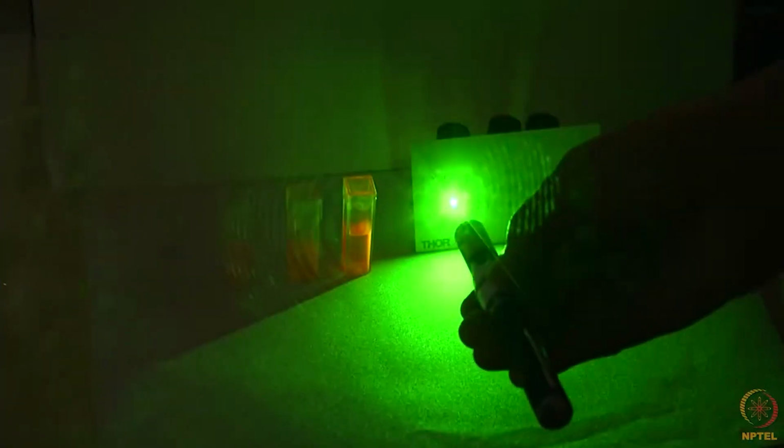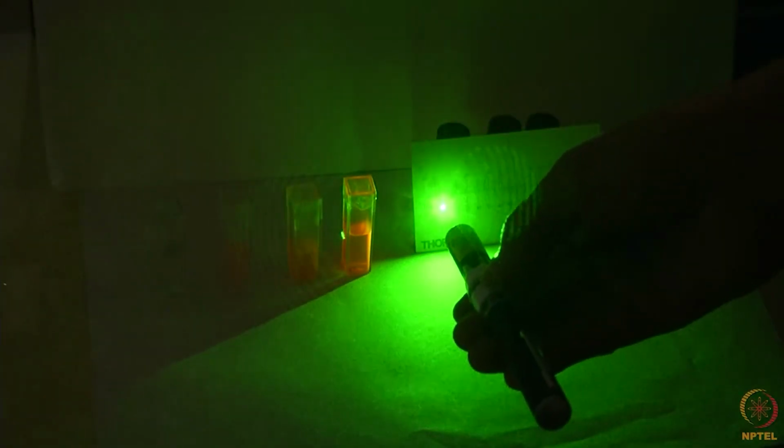So now, if I use a green laser and I shine the green laser on the rhodamine dye solution, you can see that it's emitting out orange color in all directions. So actually it is a green laser, you can see this is green color, but if I am passing it through rhodamine dye, what I am getting is the orange color. So this is the fluorescence phenomena that we have been talking about.